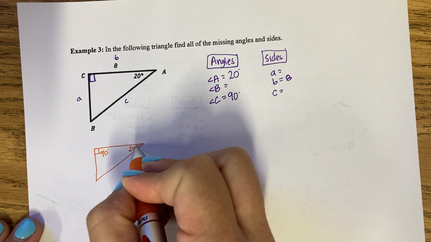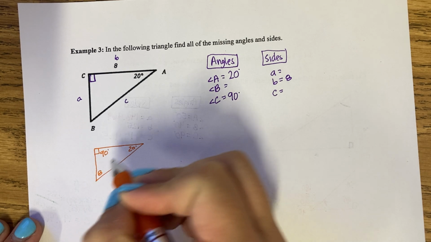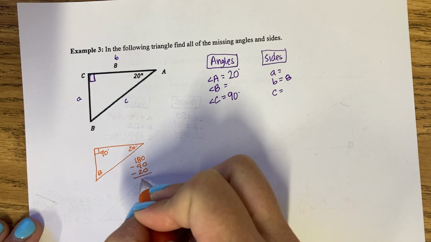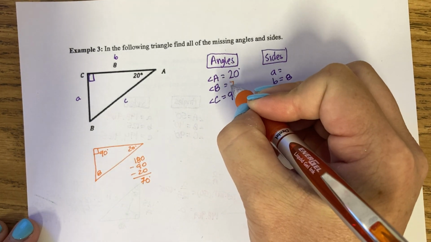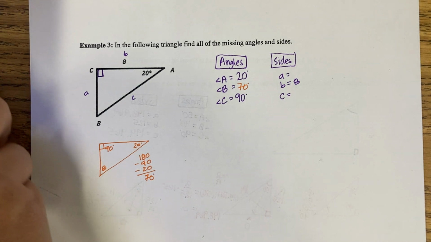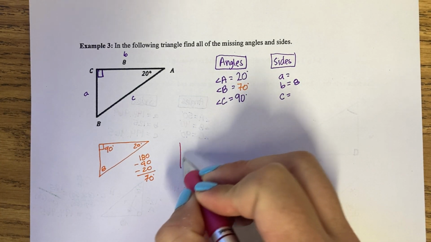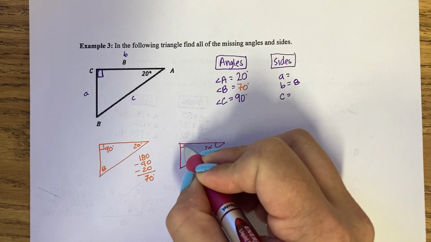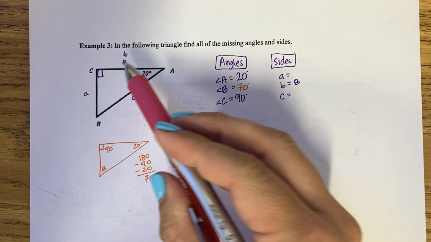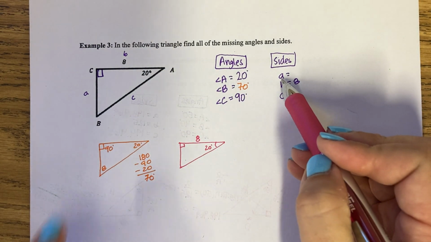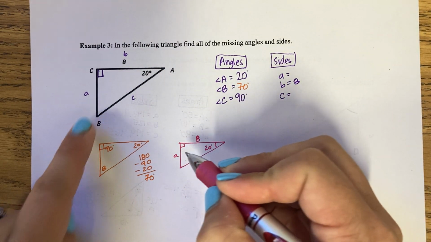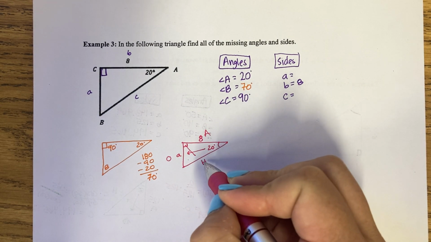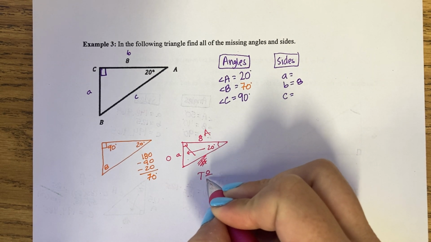90, 20. So then B, I would do 180 minus 90 minus 20, 70 again. Okay. Draw my new triangle. I like drawing new triangles for each one. And then we have an 8 here. So I have my 20, my 8, and I'm going to look for the letter A, which is right here. So I have the opposite side, hypotenuse, adjacent. H doesn't have a side. That's TOA.